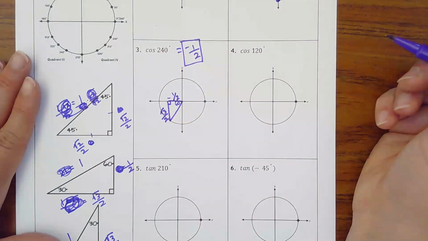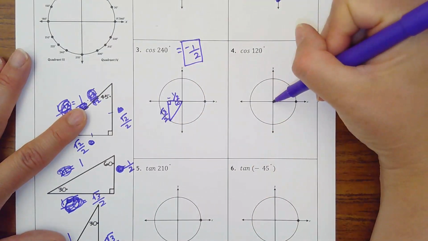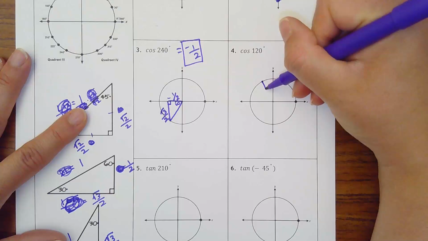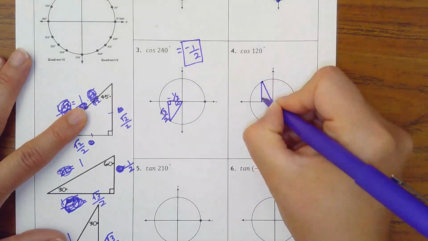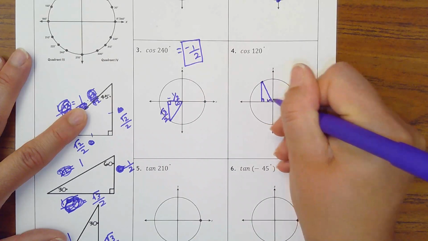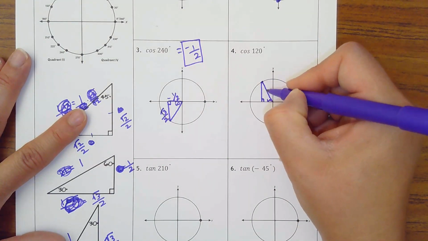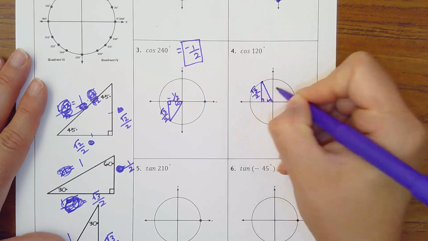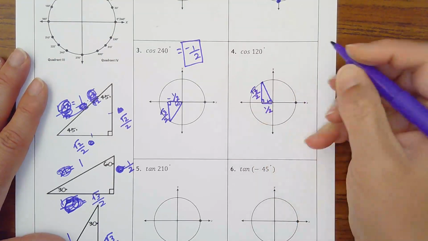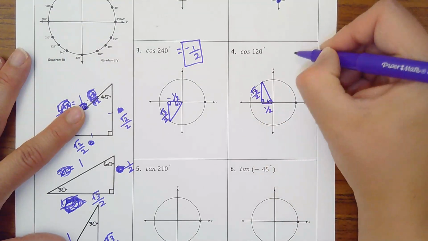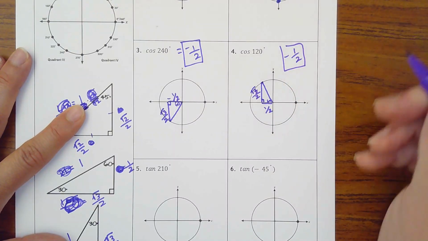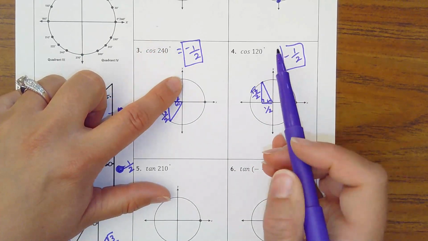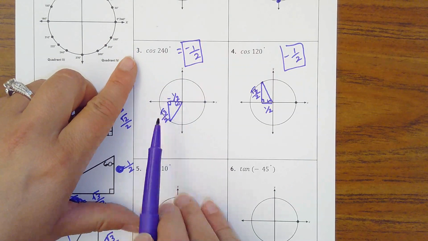All right, number 4, cosine of 120. We're not quite to a 180, we're 60 degrees from it. So that would be a 30 past the 90, it would be here. So here's your 60 degree reference angle again. And so this would be the long leg, which we said was square root of 3 over 2. And this is the short leg, that's a half. And so we want the x value, which would be negative a half. So I want you to notice that 3 and 4 got the same answer because both of their reference angles were 60. Both of them became negative because they were on the left two quadrants, 2 and 3.